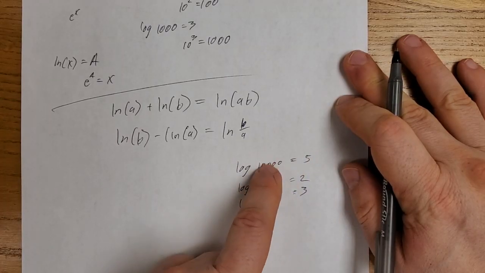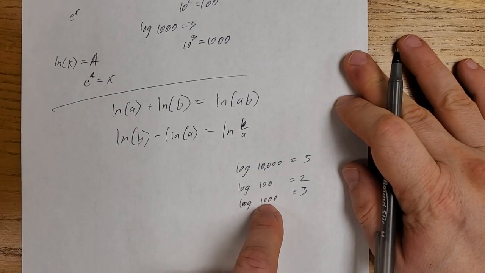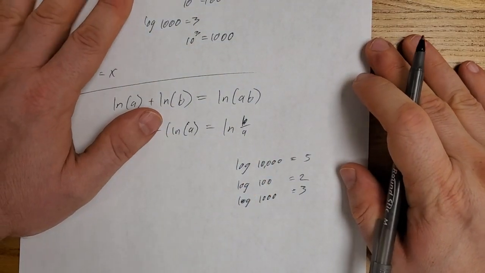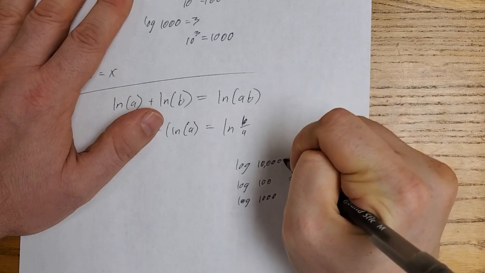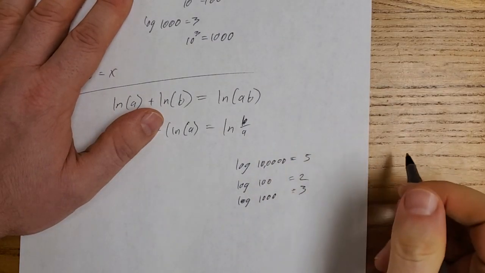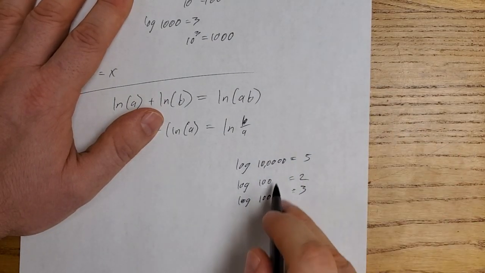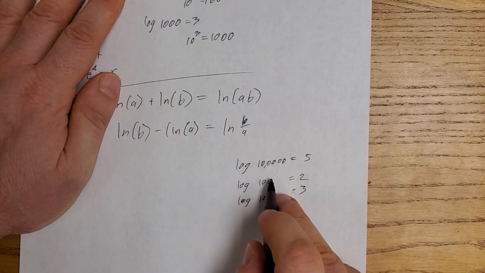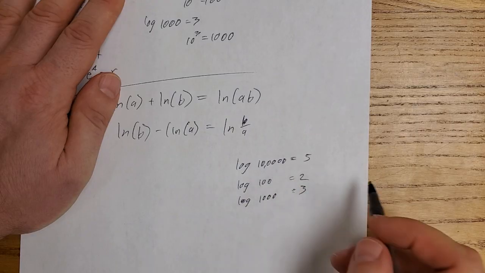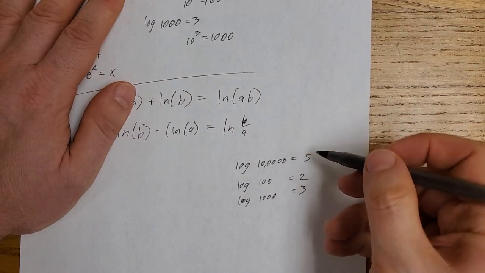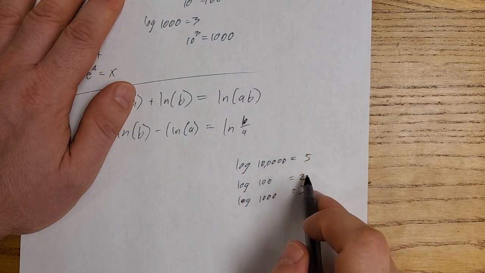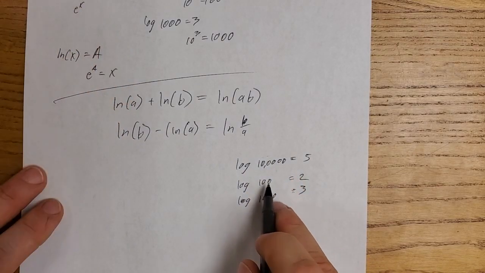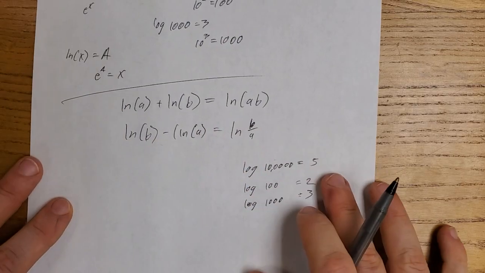And to get from these to there, 100 times 1,000 would be 100,000. So that's why the addition is the multiplication of the inside. Or if you're going in reverse, if you're saying this minus this, 5 minus 2 equals 3, or this divided by this equals this. So that's why you get this kind of thing.